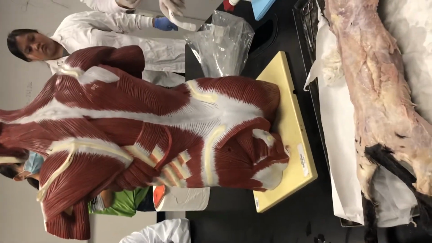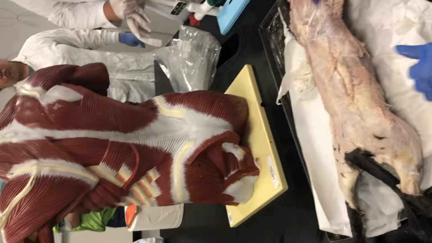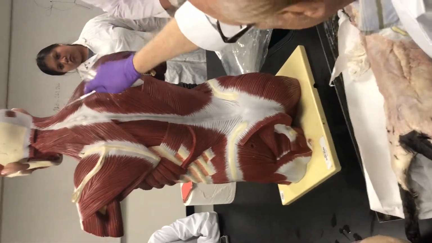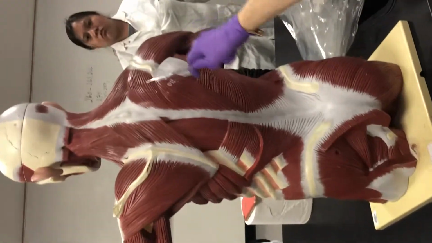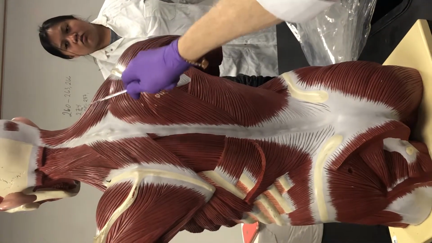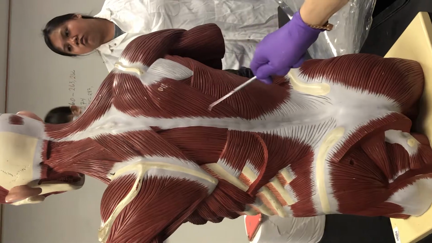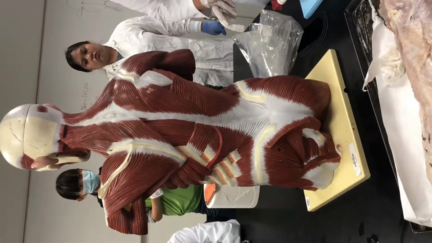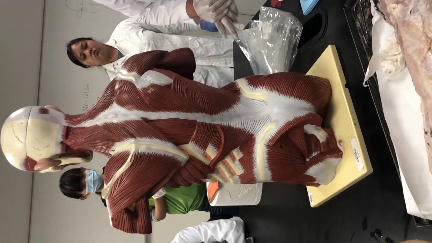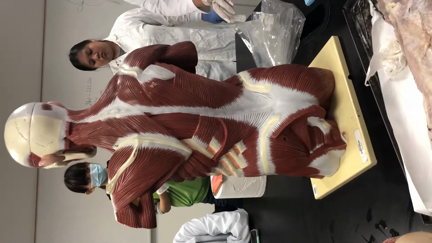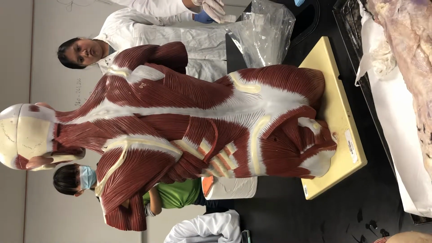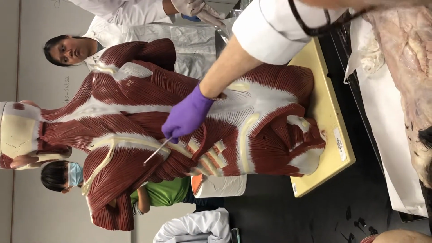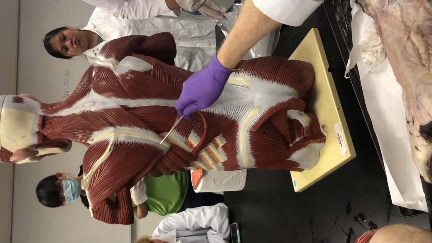This is the back of the human and the back of the cat. It's very similar. This is a very strong muscle. It goes from the neck, shoulder, and all the way down. And that is a trapezius. Now, in order to see the muscles underneath the trapezius, you have to remove the trapezius. On this side it was removed in order to show the muscle.